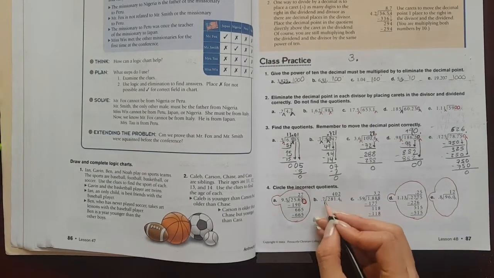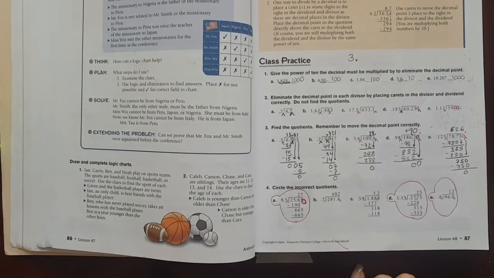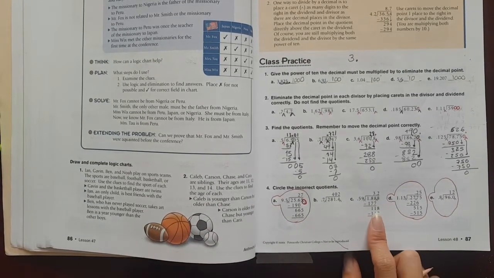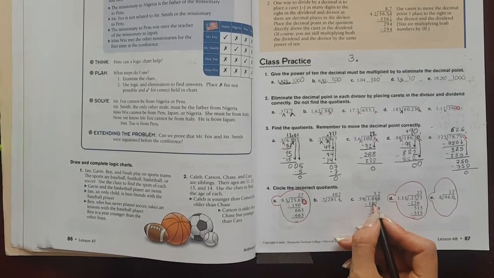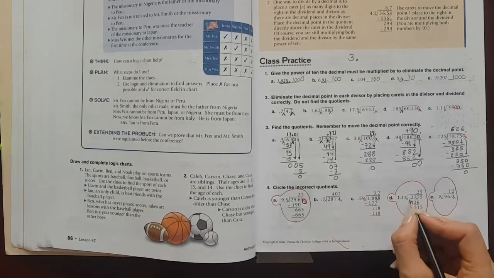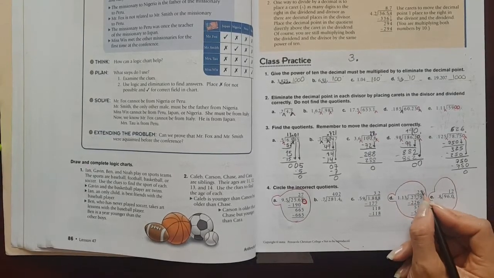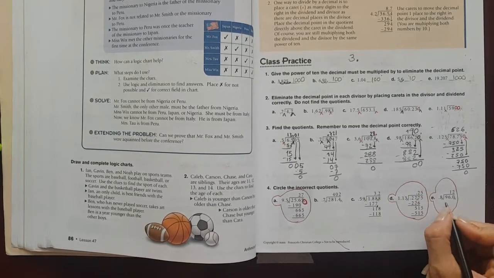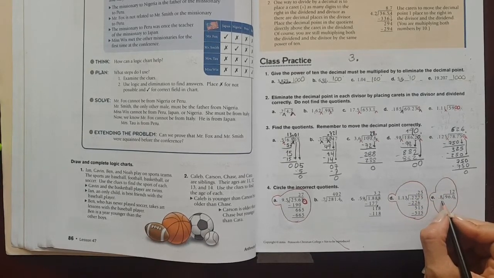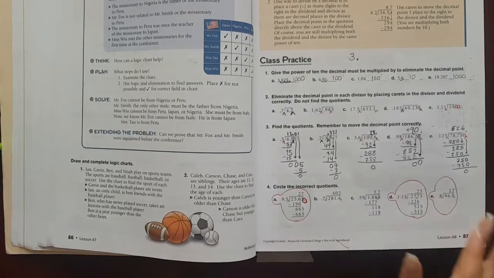Here, in this case, they move it once and they move it once. That's okay. Here we have, in this case, they move it twice. They move it twice. Yes? In this case, they move it twice and they move it twice. Yes? But the quotient is incorrect. That's wrong. And here it's the same thing. They move it, but the quotient is incorrect. Right, guys? Very good.